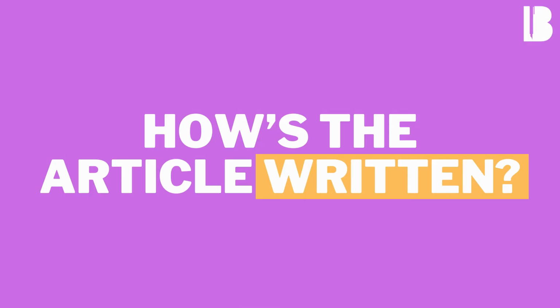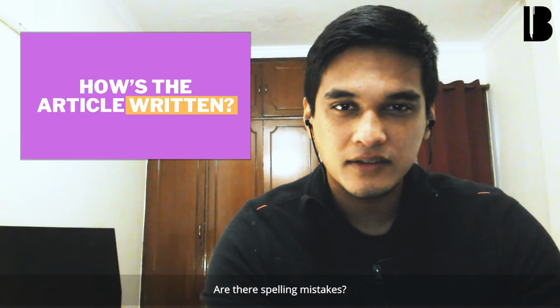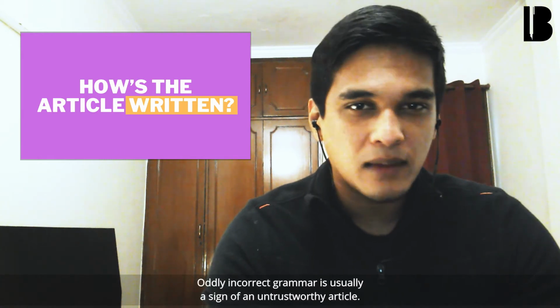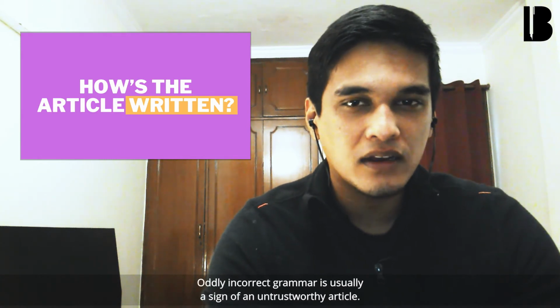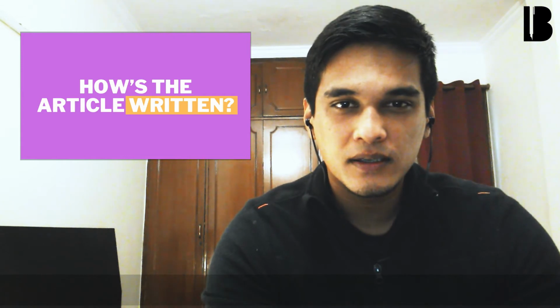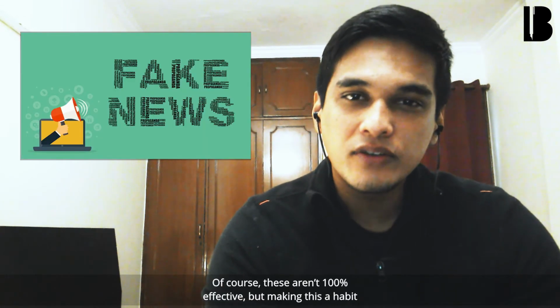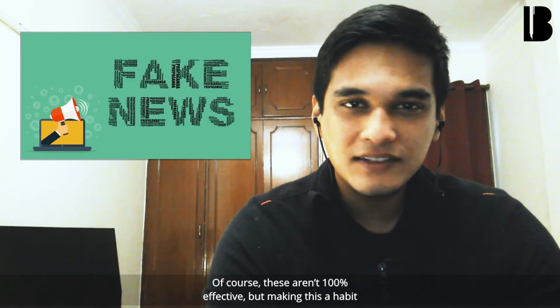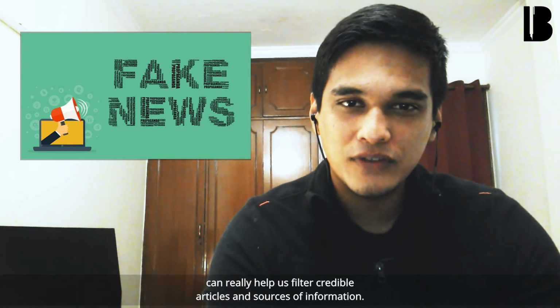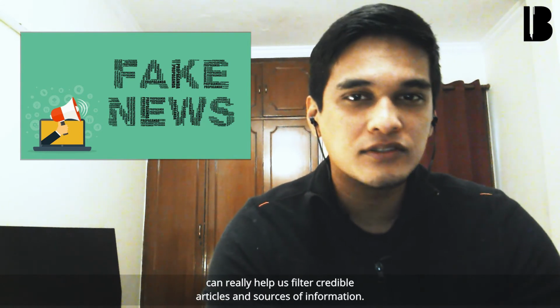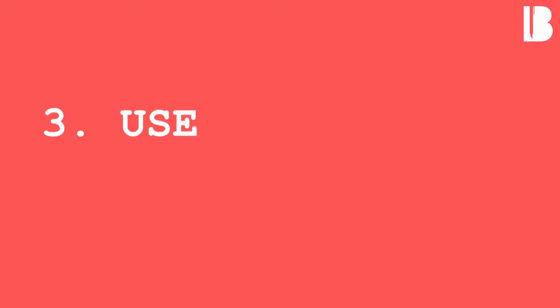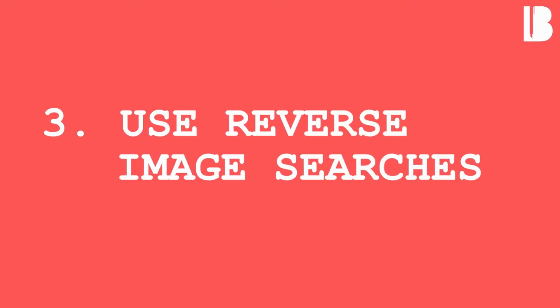How's the article written? Are there spelling mistakes? Oddly incorrect grammar is usually a sign of an untrustworthy article. Of course, these aren't 100% effective, but making this a habit can really help us filter more credible articles and sources of information. Number 3, use reverse image searches.